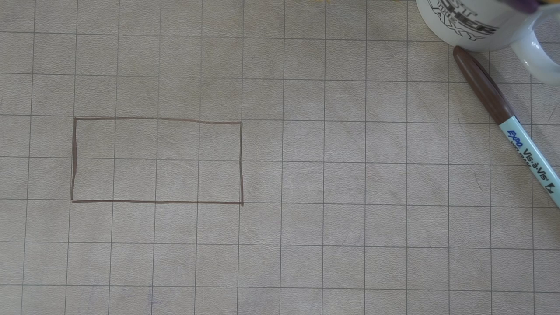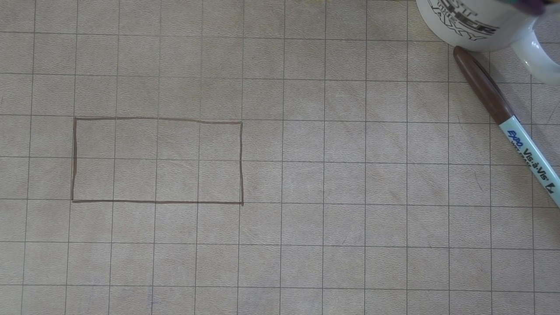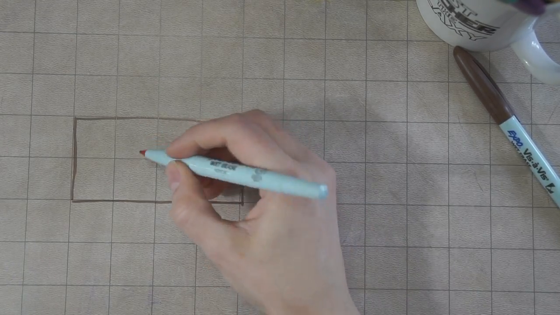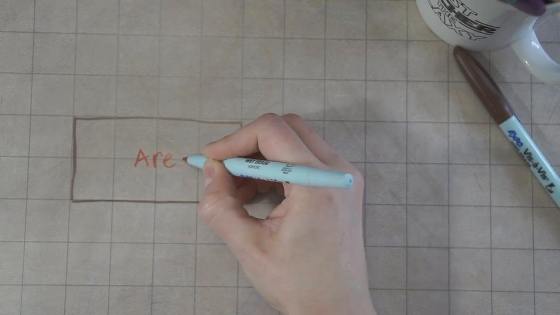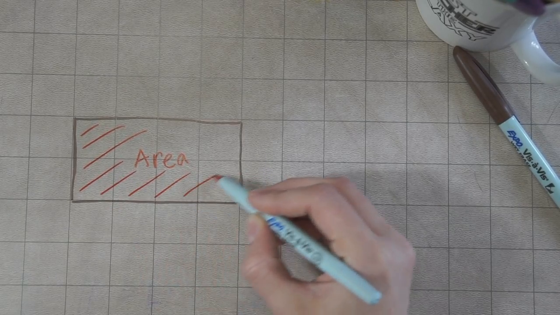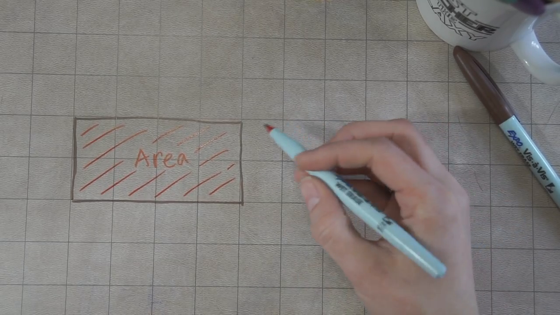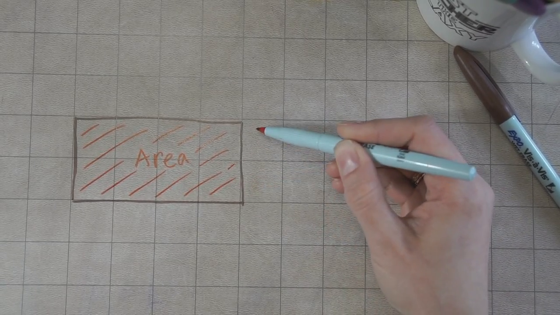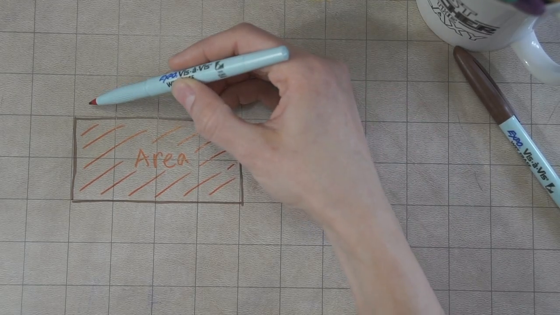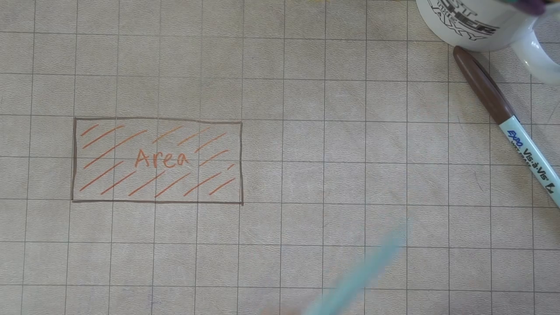Let's get started. So, like I said before, perimeter is another way of measuring a shape. Last week we learned about measuring area, the space inside the shape. So to measure all of this space inside, that would be the area. For this shape, the area would be 2, because it's 2 squares tall, times 4, because it's 4 squares long. 2 times 4 is 8. The area would be 8.